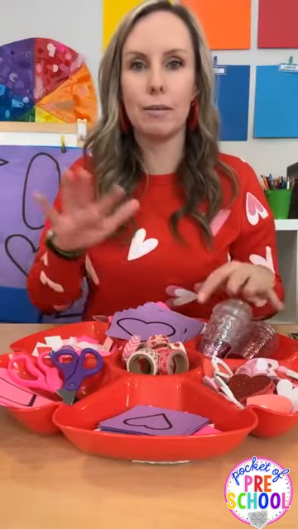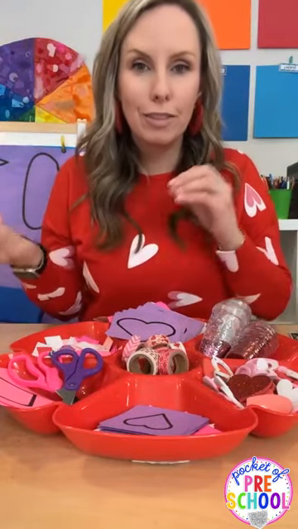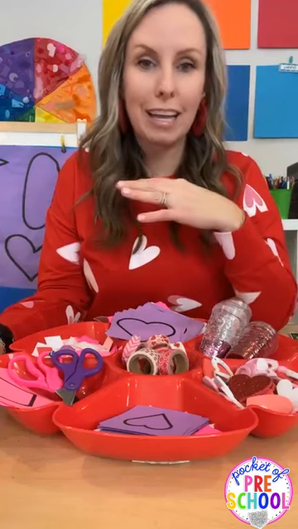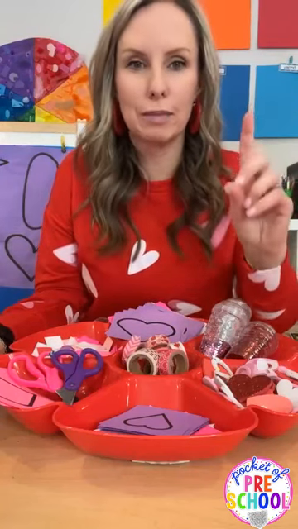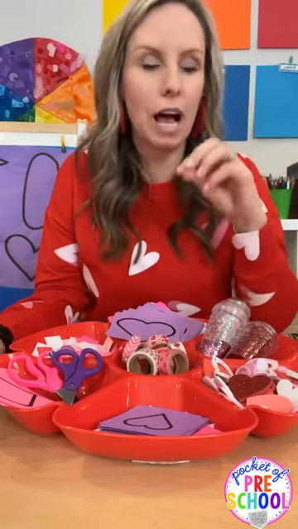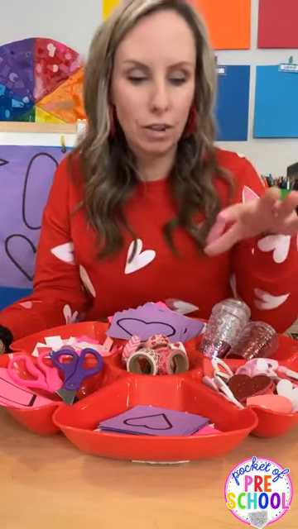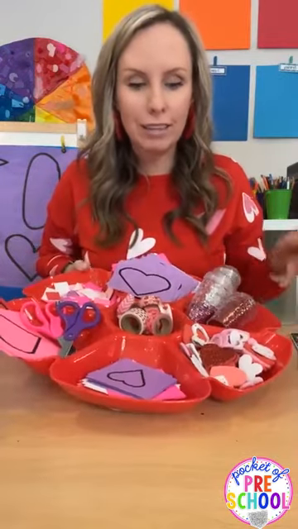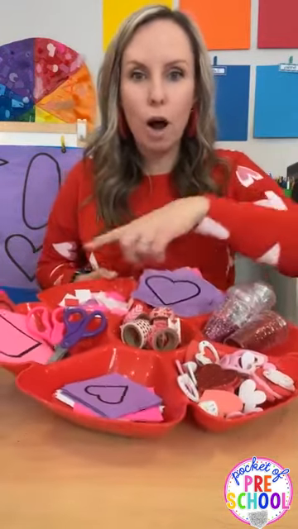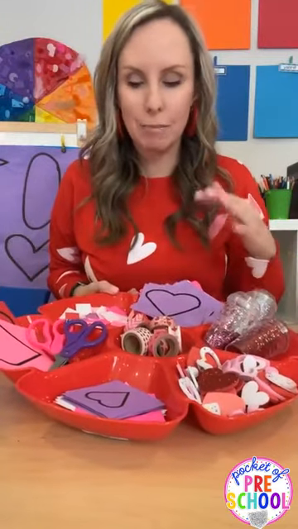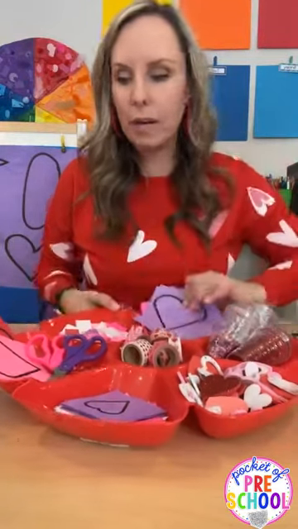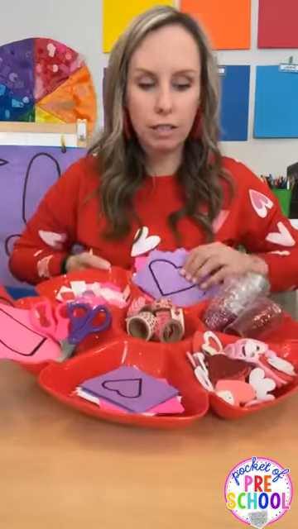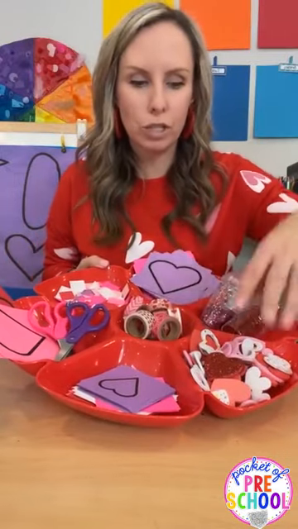And then I usually have two different table time activities out. That way, once they're done with one, they can go to the other. Again, that morning is crazy because families are bringing in all the snacks and supplies and Valentines and all the things. I also put out a cutting tray at the other table. All of these printables are in the Valentine's Day Math and Literacy Centers pack. So we have big hearts and small hearts. And then I put out glitter, some washi tape, stickers.